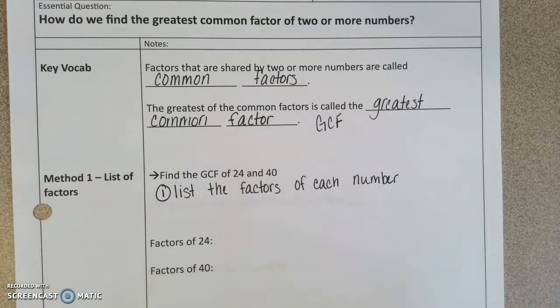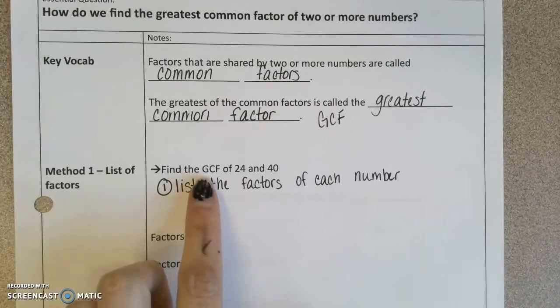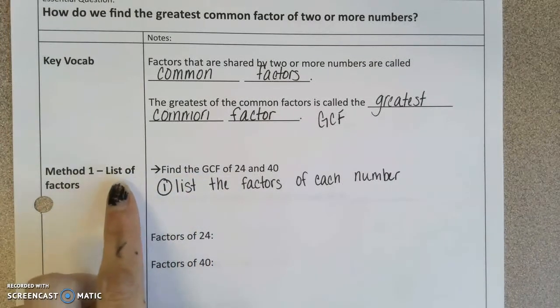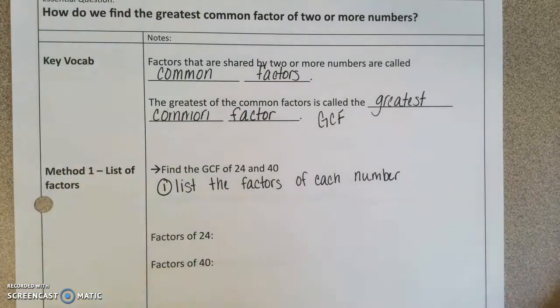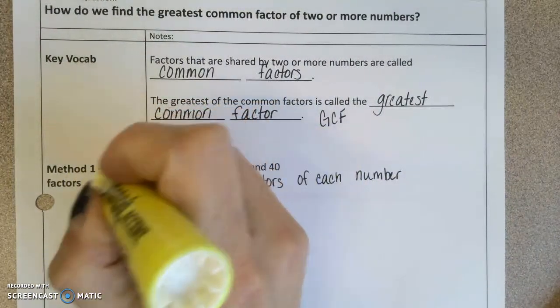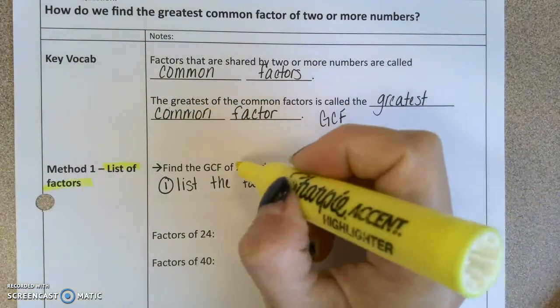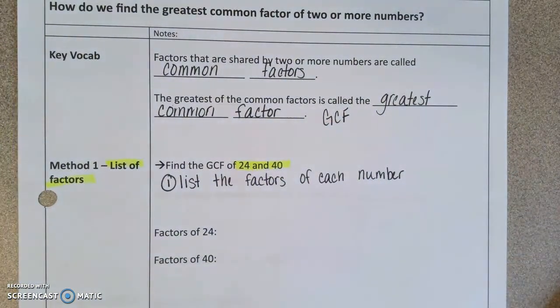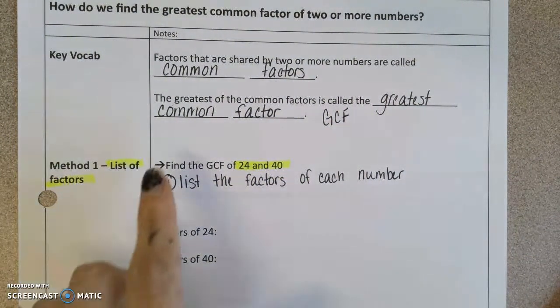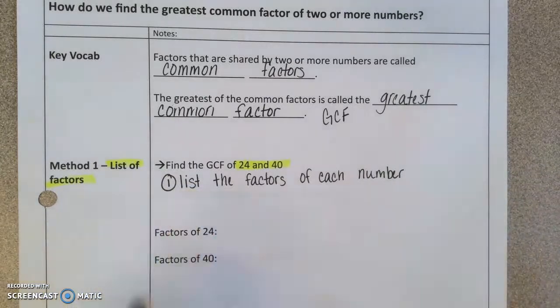So we are going to look at more than one method to do this, like we have with some other concepts. The first one we're going to do is a list of factors. This is going to be the first method we use. So, list of factors, method one. We're going to use the numbers 24 and 40. The first step, I just wrote here, step one, is to list the factors of each number.